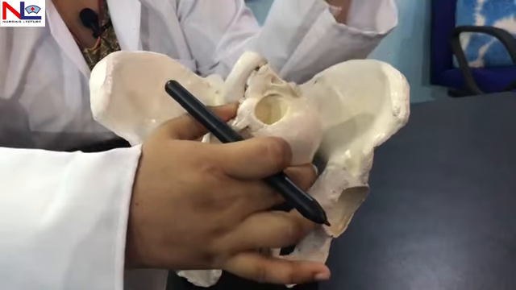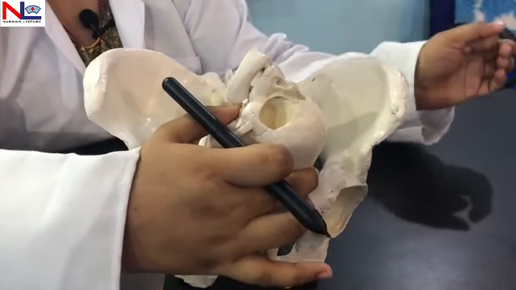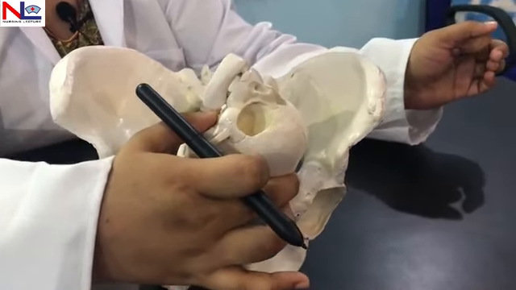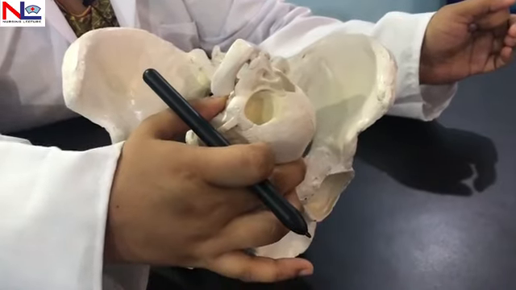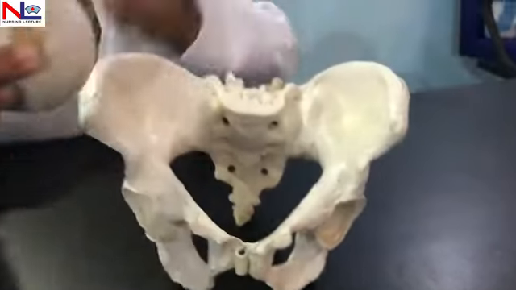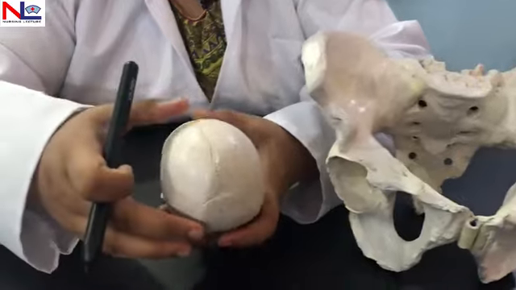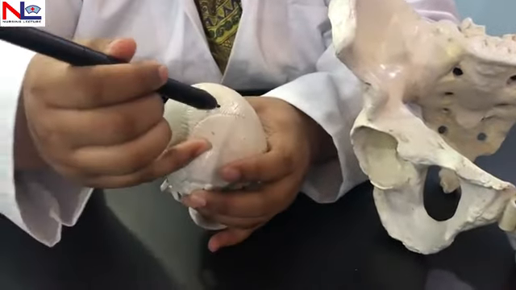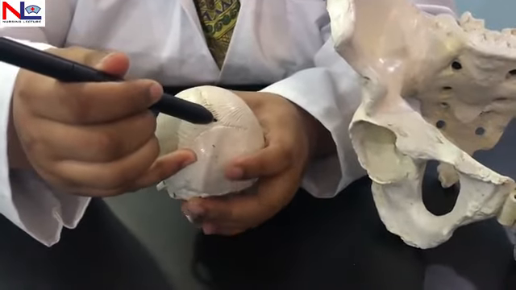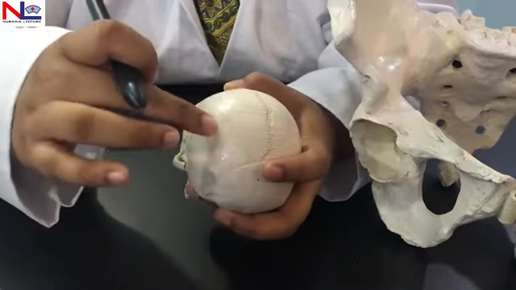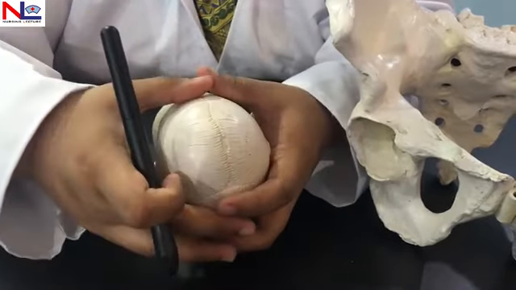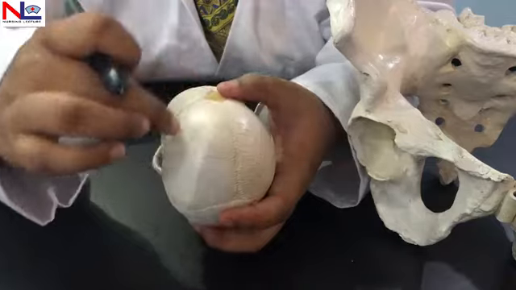When the head is fully flexed, in that condition the presenting part would be the vertex. So here you can see, the vertex is a circular area which is bounded posteriorly by the posterior fontanelle or lambda, laterally by the parietal eminences, and anteriorly by the bregma or coronal suture.